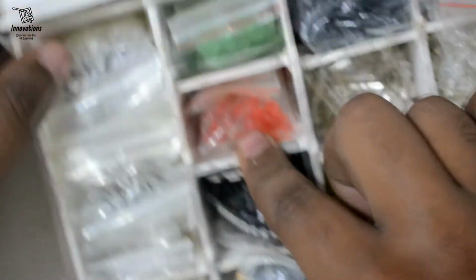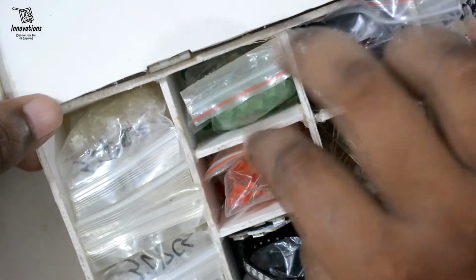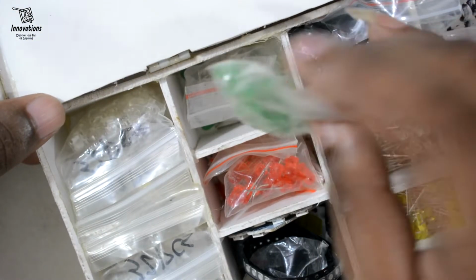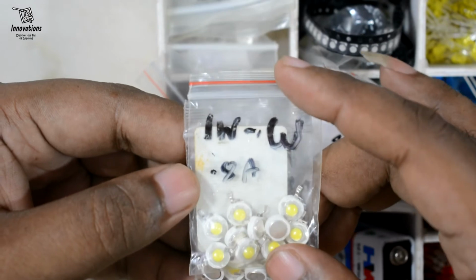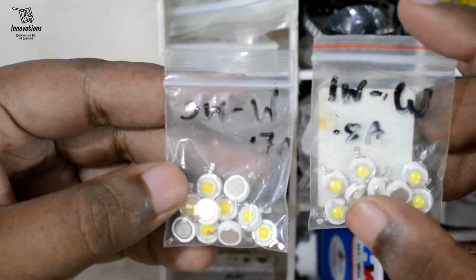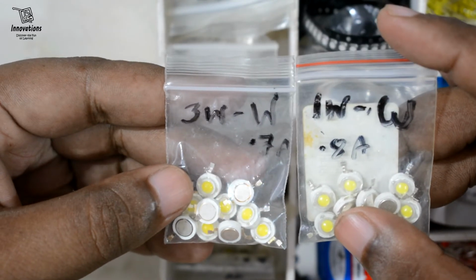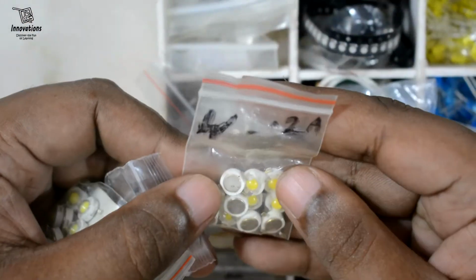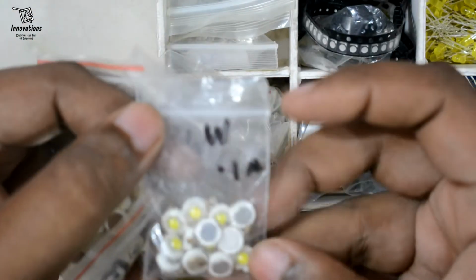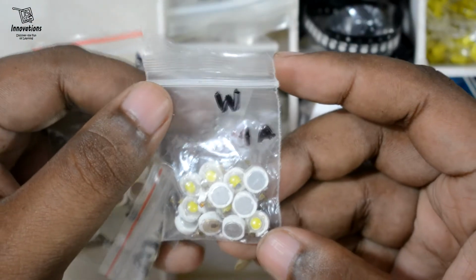In the next box, I have red LEDs, green LEDs. And in the next compartment, I have button LEDs, 1 watt, 3 watt, all these are white. I have mentioned their current consumption, some of them 0.2 amp, some of them 0.4 amp. All these are white button LEDs.